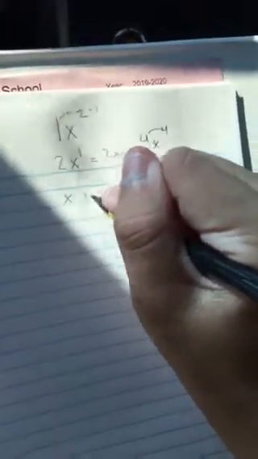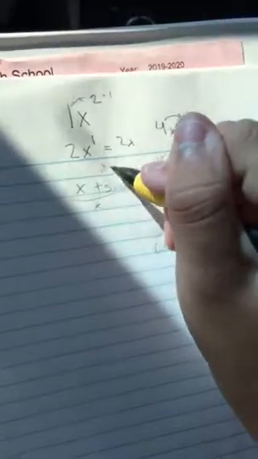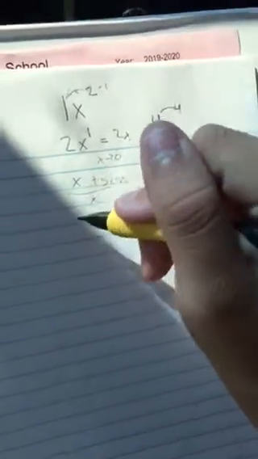So when you have something like x plus sine x over x, if you try to solve this as x goes to 0, you end up with 0 plus 0 over 0, which just equals 0 over 0.